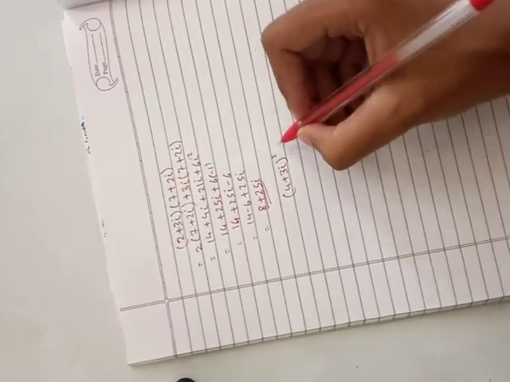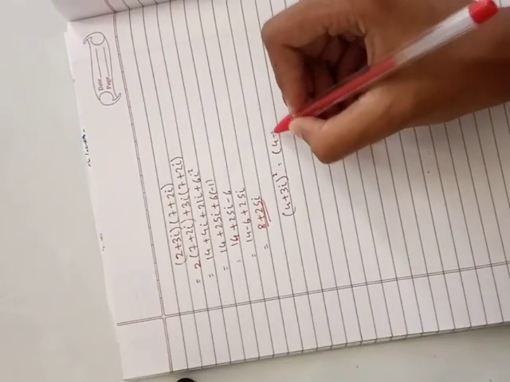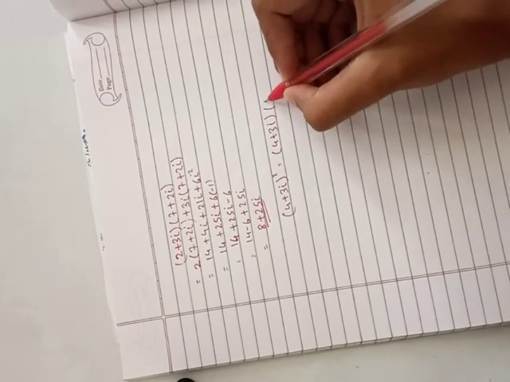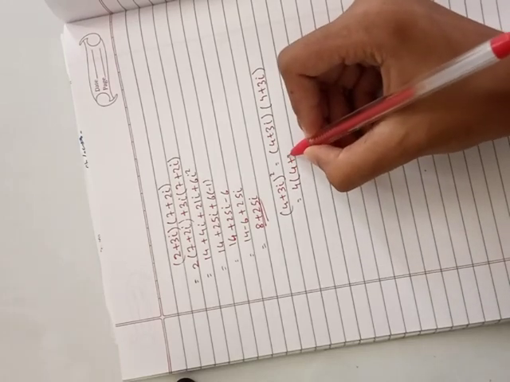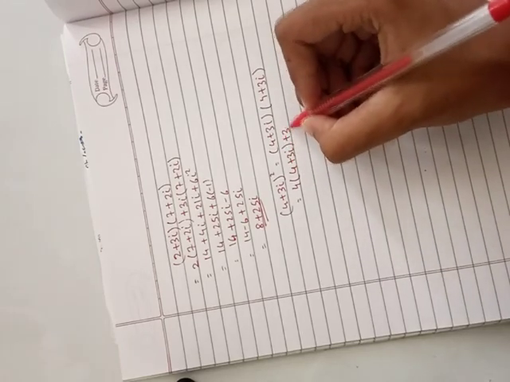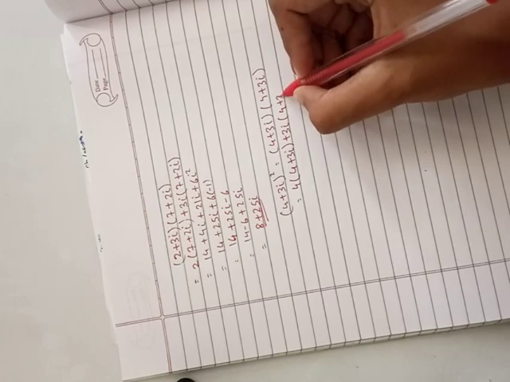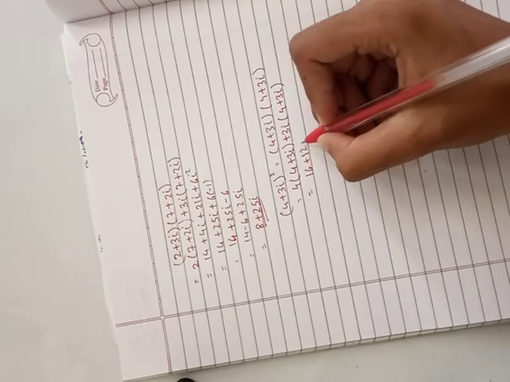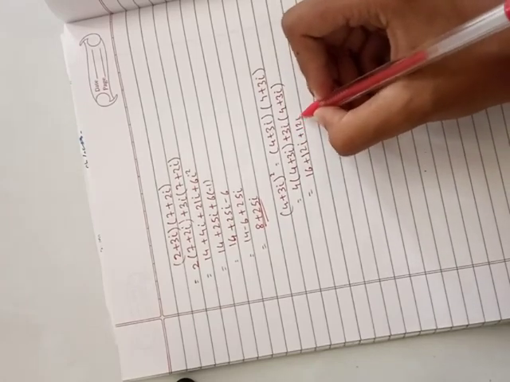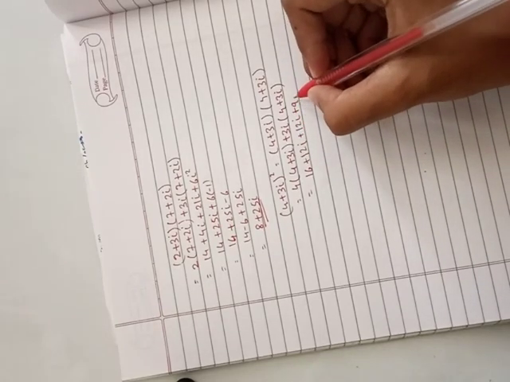It's very easy, like 4 plus 3 iota times 4 plus 3 iota. Again the same step, 4 multiplying 4 plus 3 iota, then plus 3 iota times 4 plus 3 iota. 4 fours are 16, 4 threes are 12 iota, 4 threes are again 12 iota, plus 9 iota square.